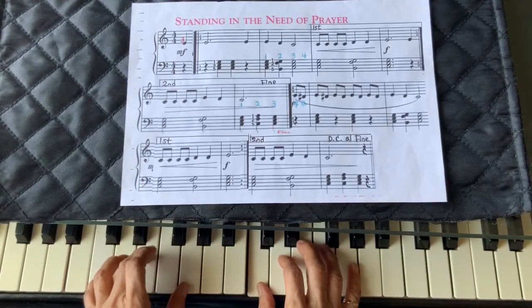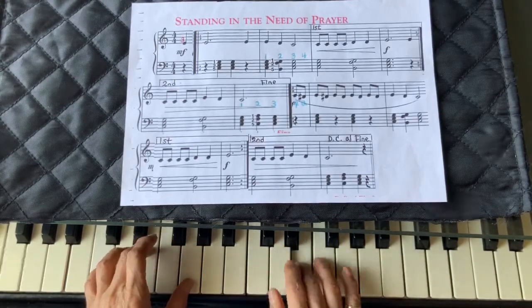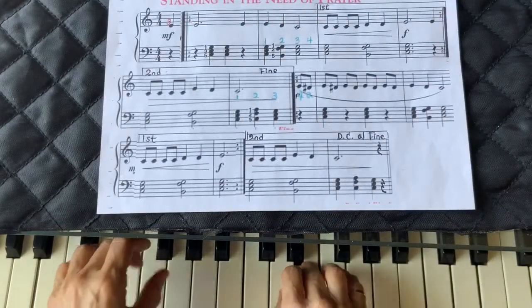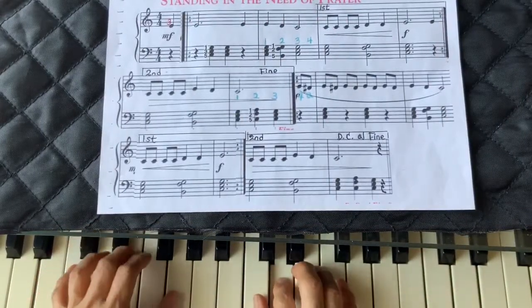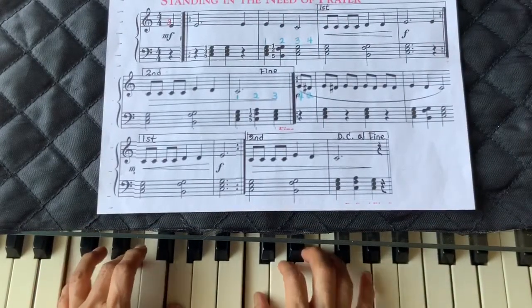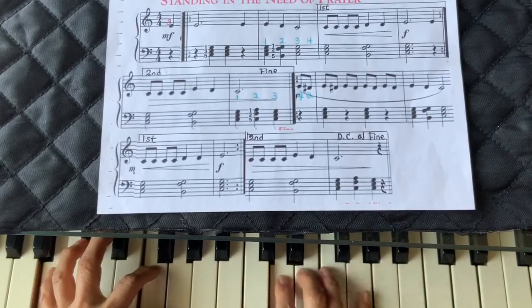1, 2. Da capo al fine. 4. 1, 2, 3, 4. 1, 2, 3. Second ending. 1 and 2 and 3, 4.